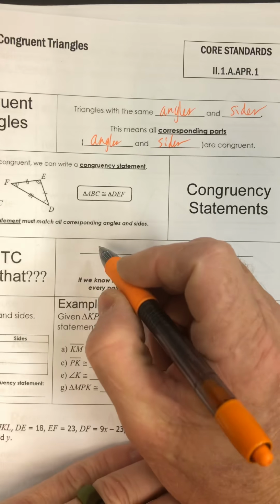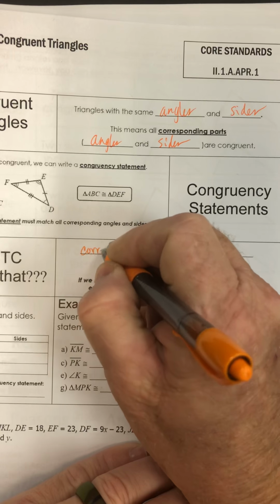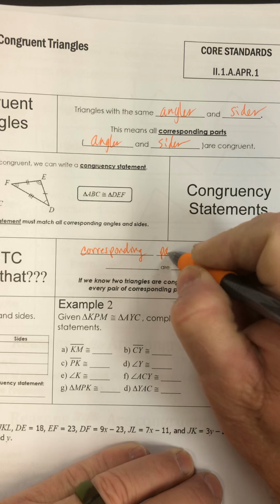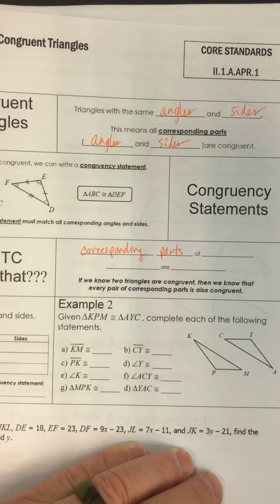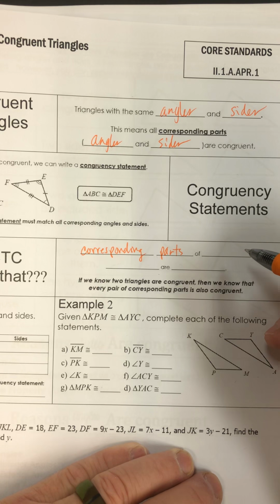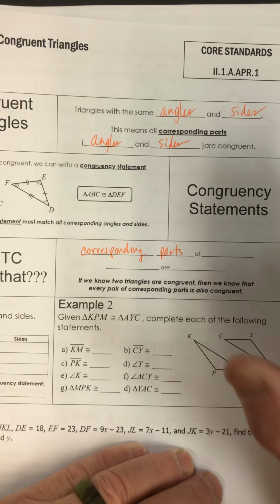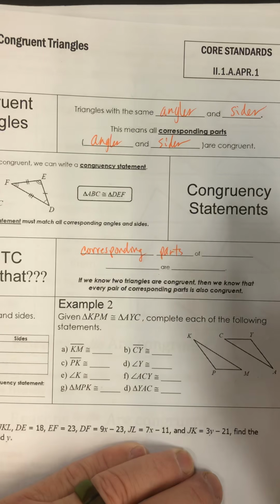It stands for corresponding parts, that's sides and angles. If the two triangles are congruent, then all the sides and angles that match up are congruent to each other.